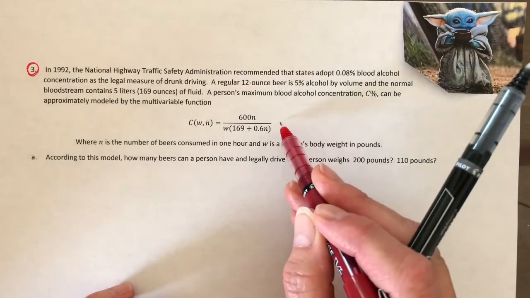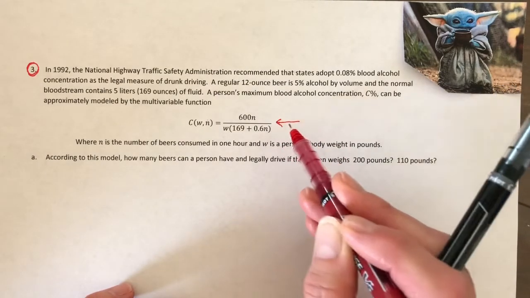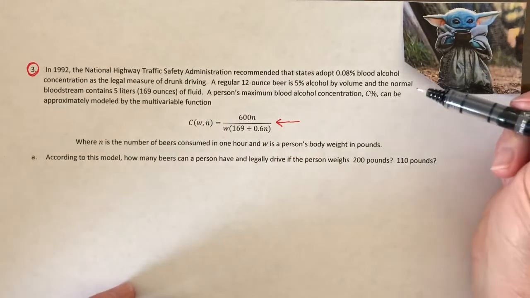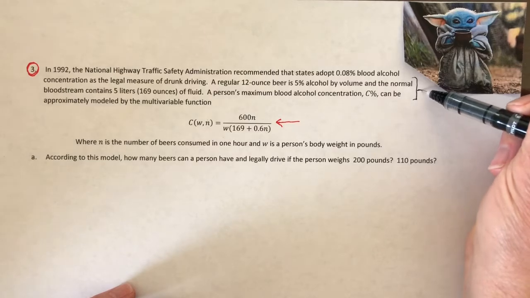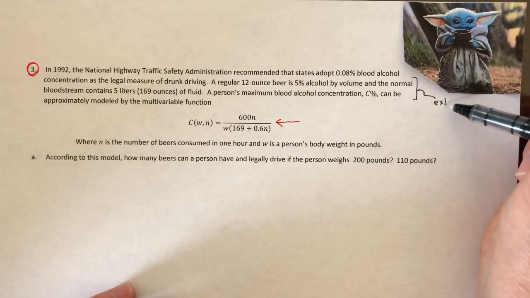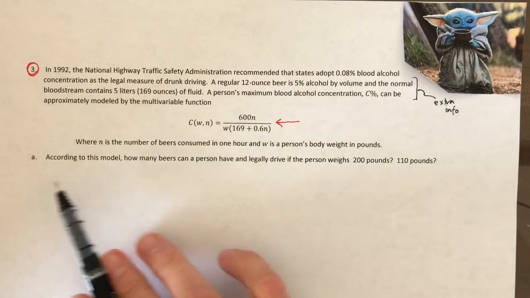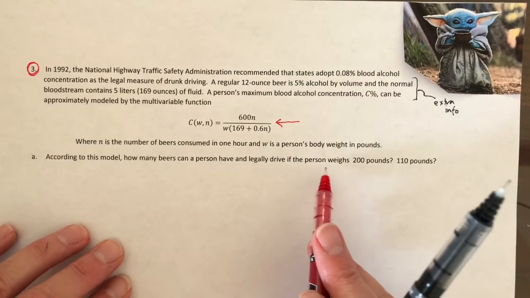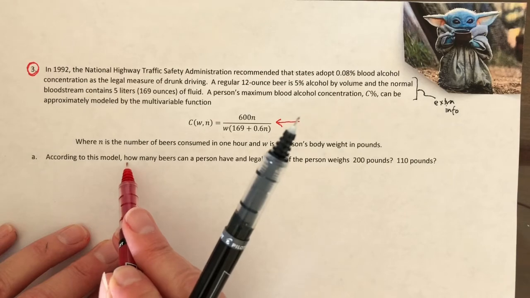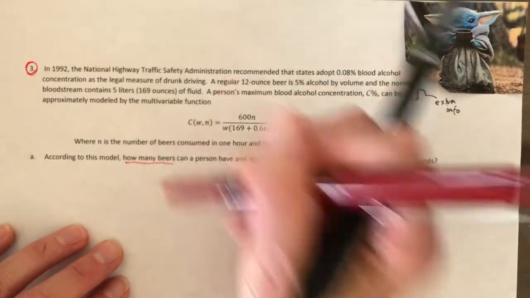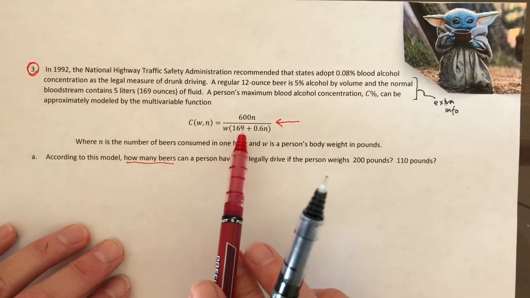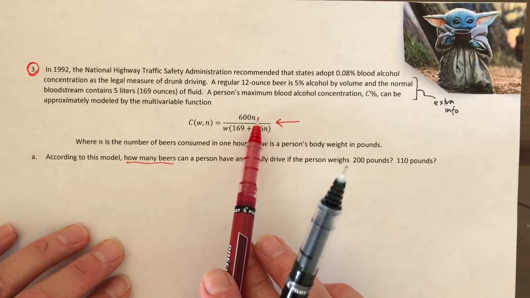Okay, back to the problem. This is the important function that we're going to use. Honestly, a lot of the stuff in here is just extra info. They've given us the function, and this is what we'll use. According to this model, how many beers can a person have and legally drive if the person weighs 200 pounds, 110 pounds? So how many beers, which variable is that? Is that C, N, or W? This was weight. This was the number of beers.